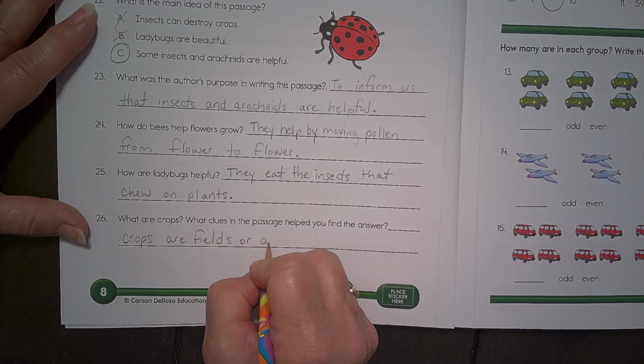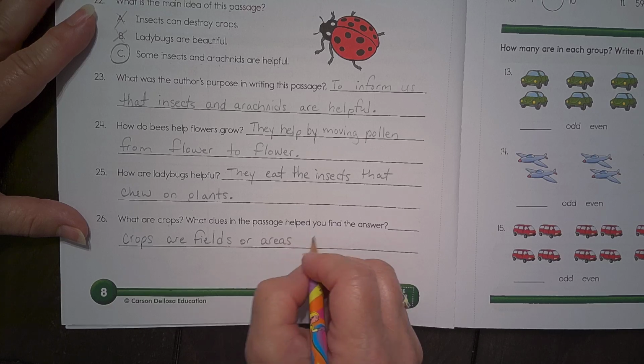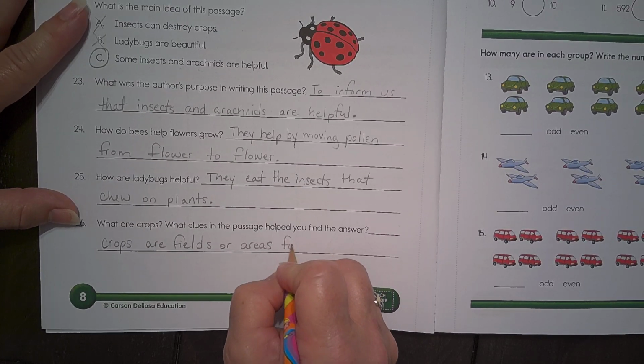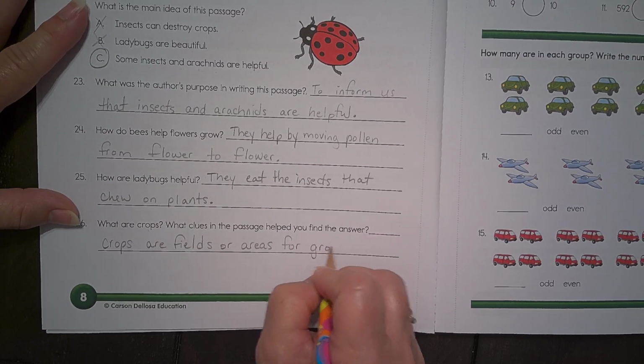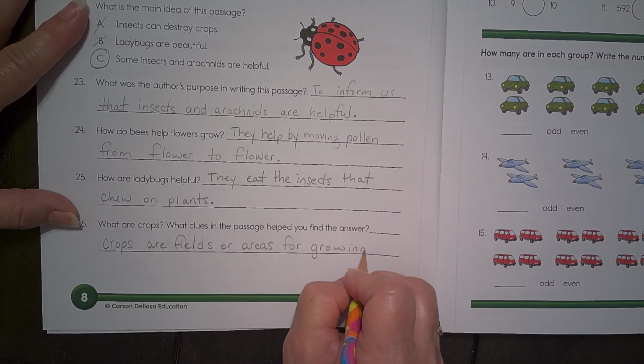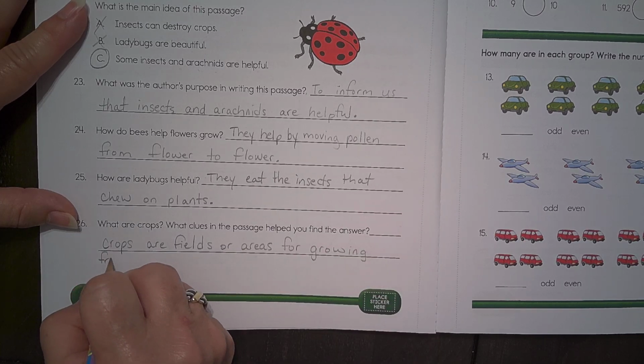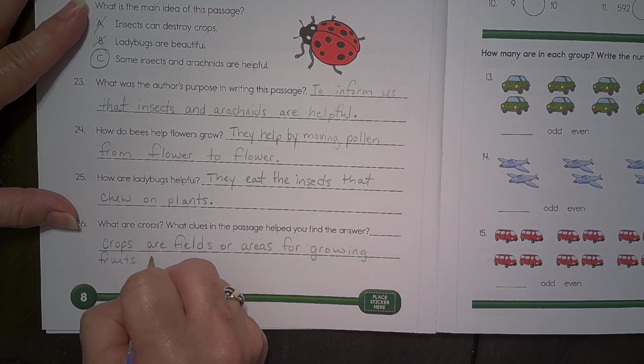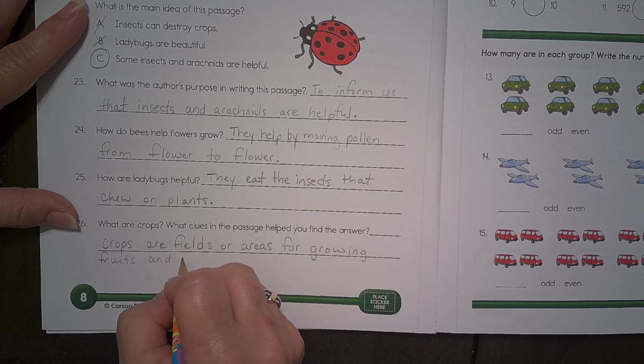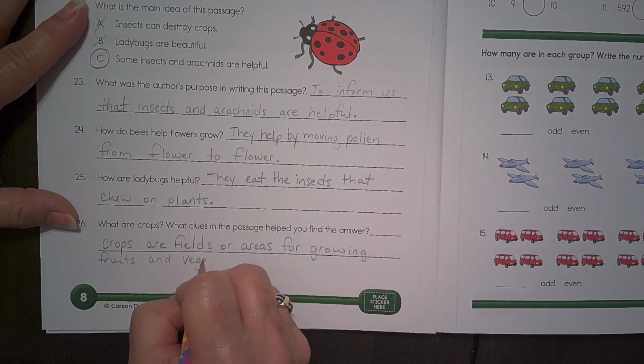or areas for growing fruits and vegetables.